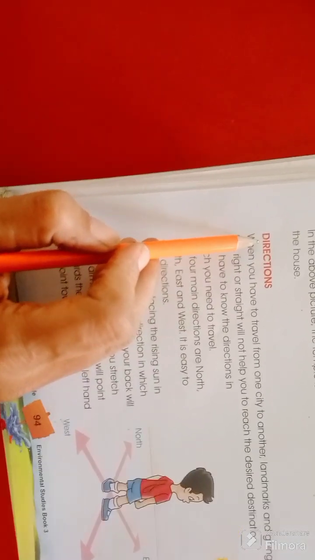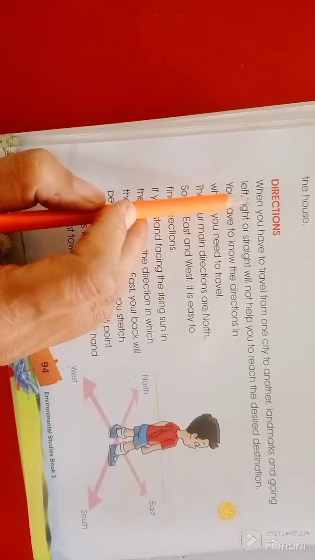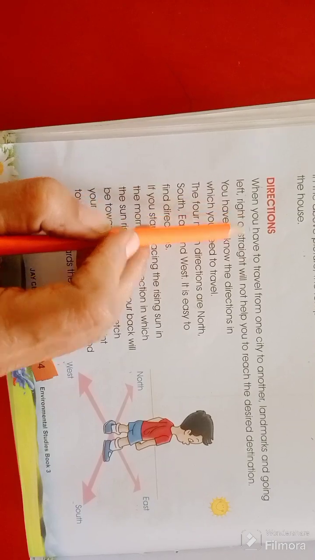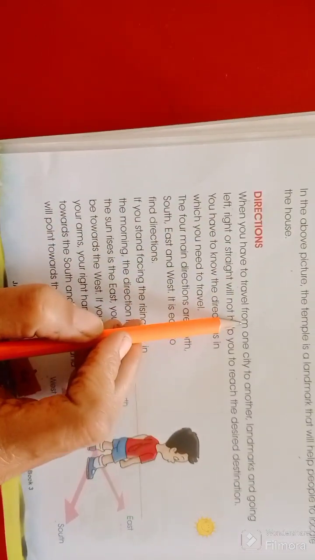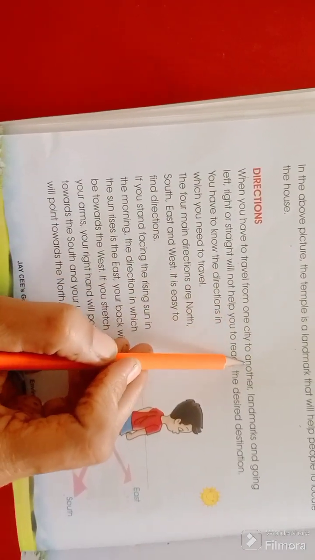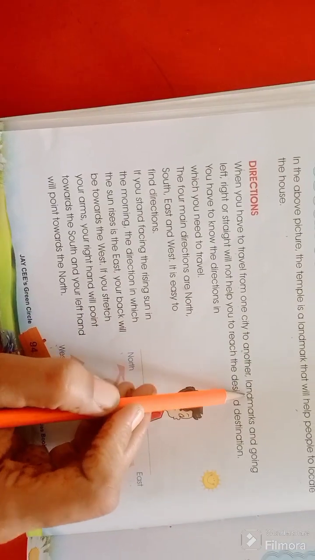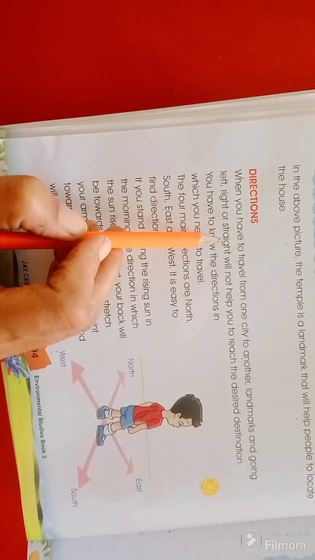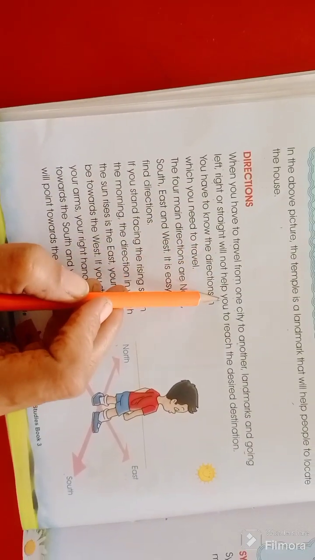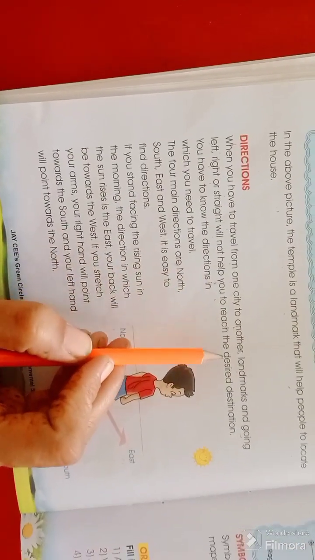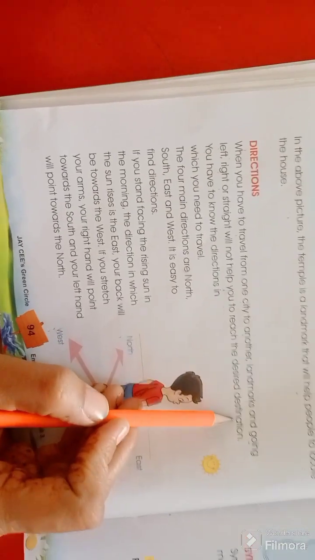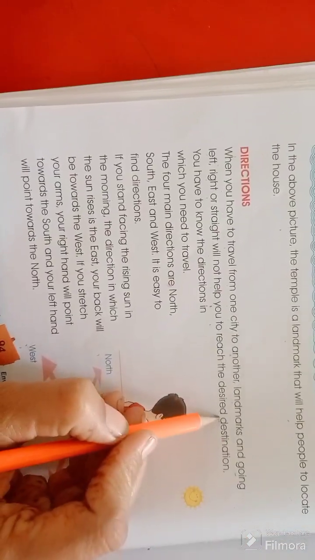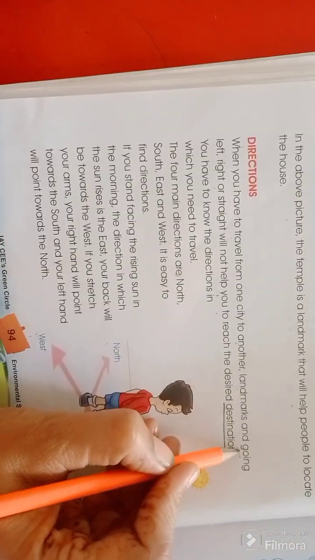When you have to travel from one city to another, landmarks and going left, right or straight will not help you to reach the desired destination. So underline the word destination.